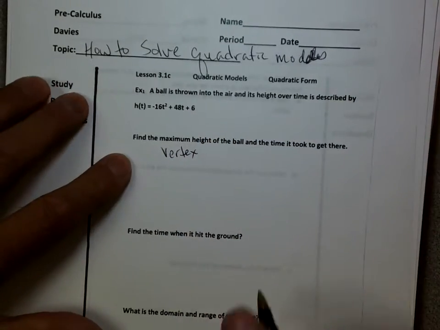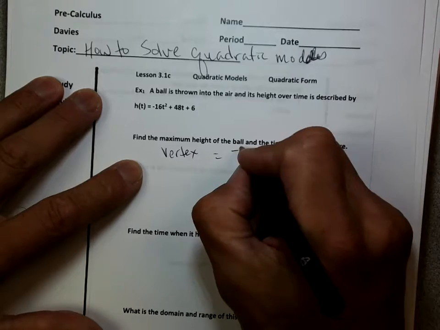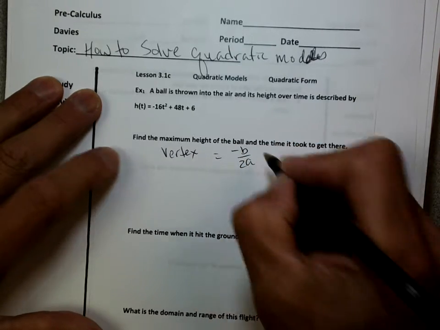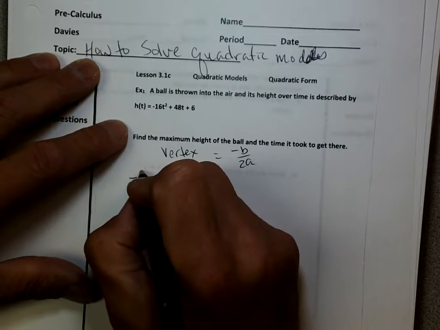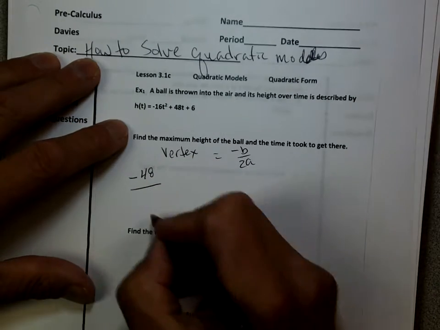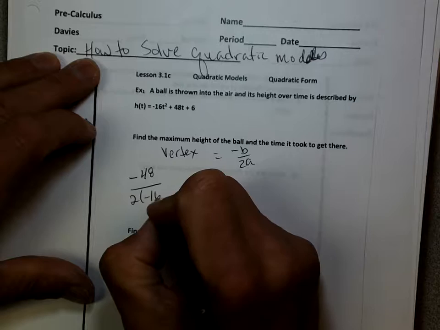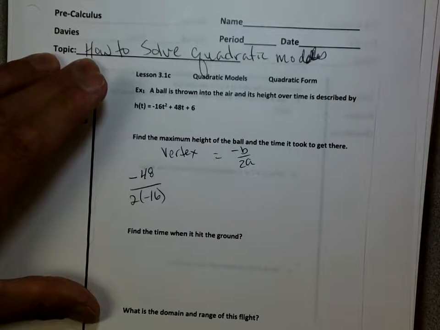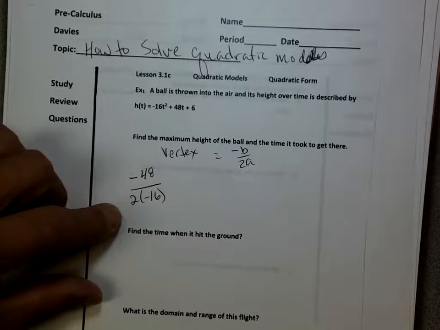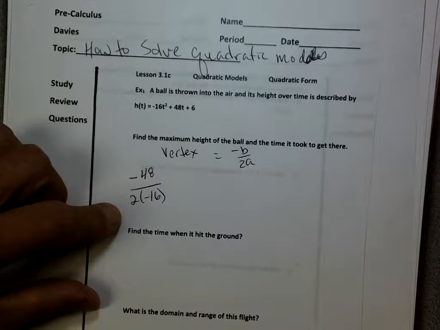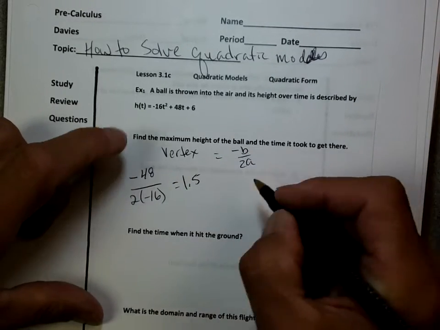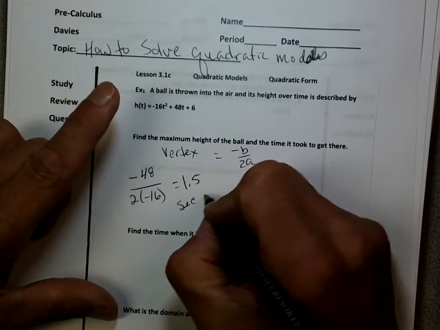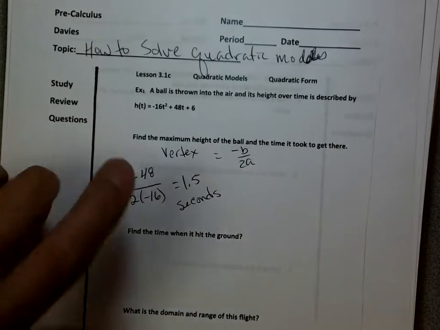To make sure I find the vertex, I'm going to use negative b over 2a. So that's negative 48 over 2 times negative 16, because that's a. So I've got 48 over 32. Let's see what that is. 48 over 32, I get an answer of 1.5. That's time. That's 1.5 seconds before it's all the way at the top of its flight.